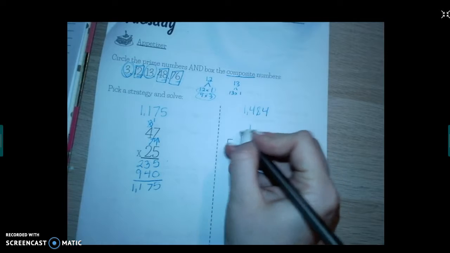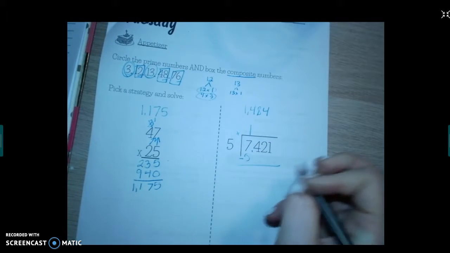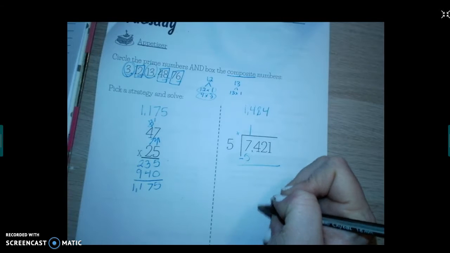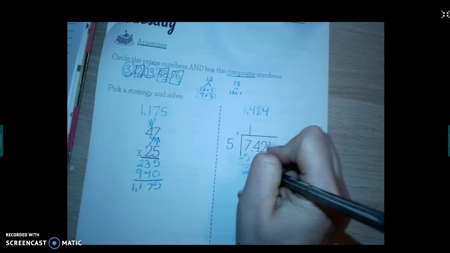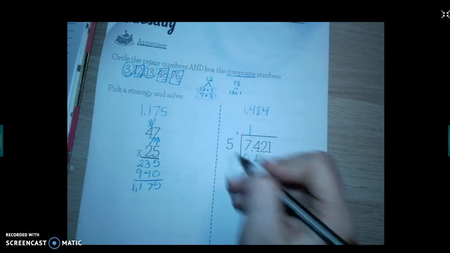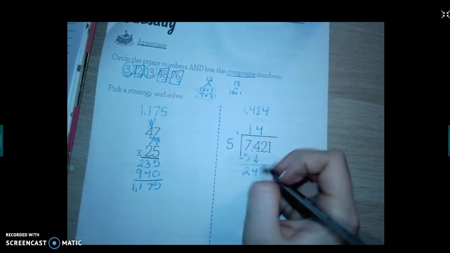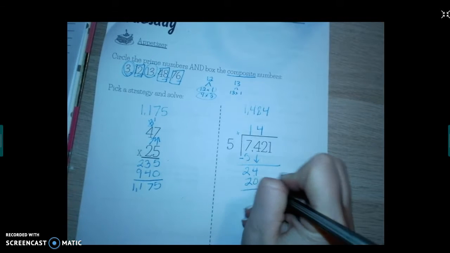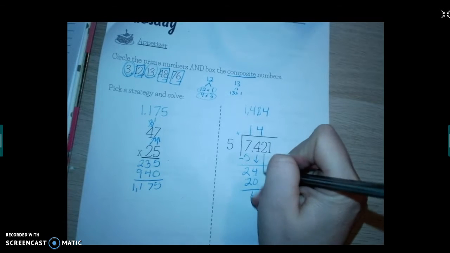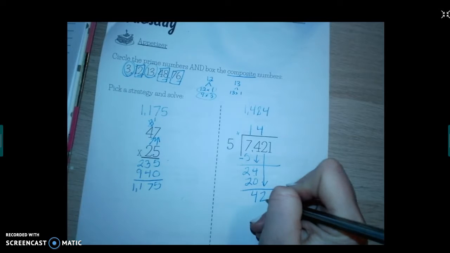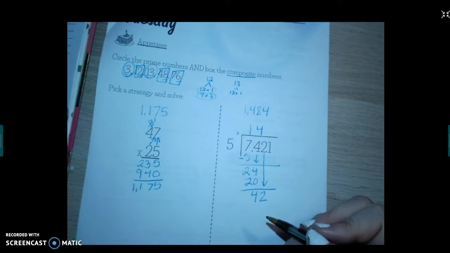Okay. For the long division, 5 goes into 7 one time. Then we're going to multiply. 5 times 1 is 5. And we're going to subtract. 7 minus 5 is 2. We're going to bring down the 4. 5 goes into 24 4 times. 5 times 4 is 20. 24 minus 20 is 4. Bring down the 2.